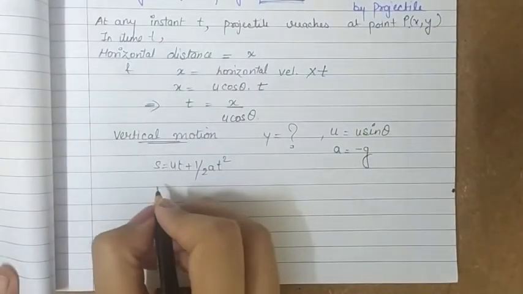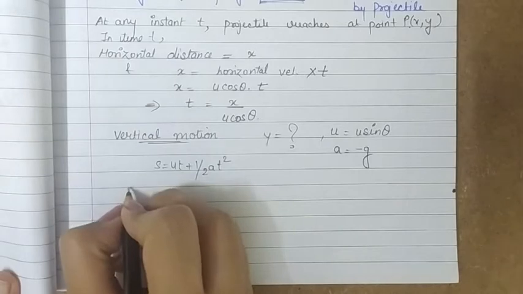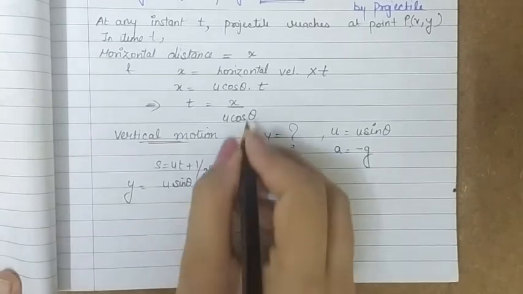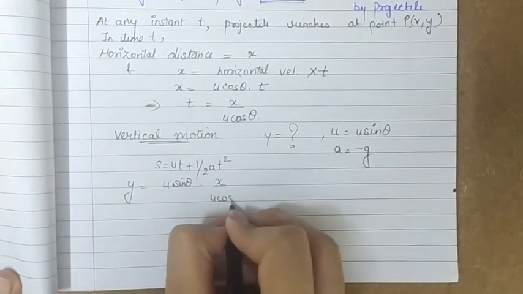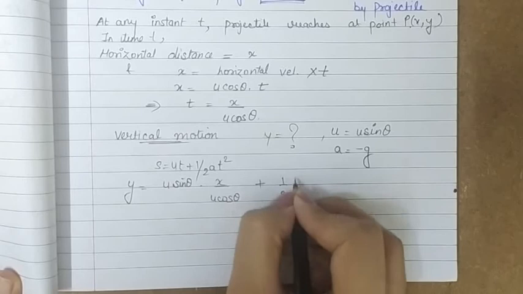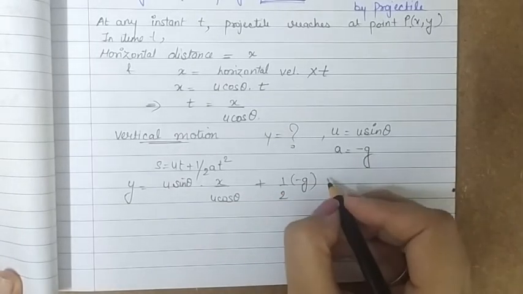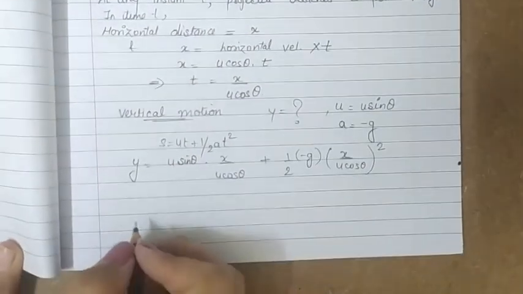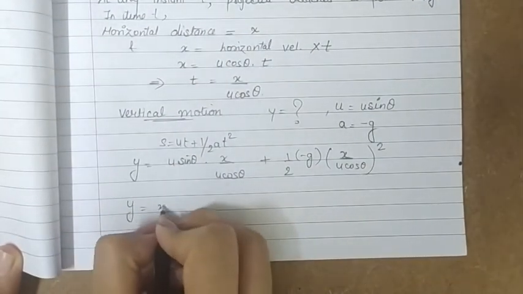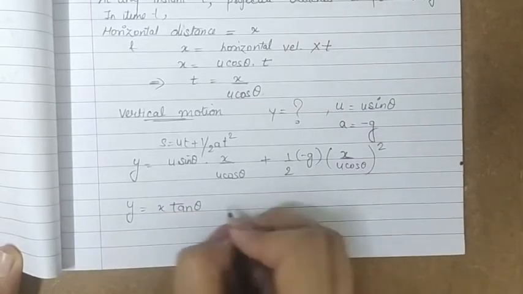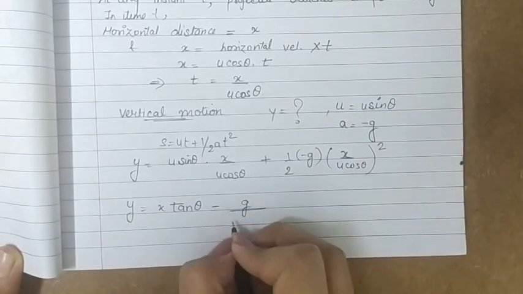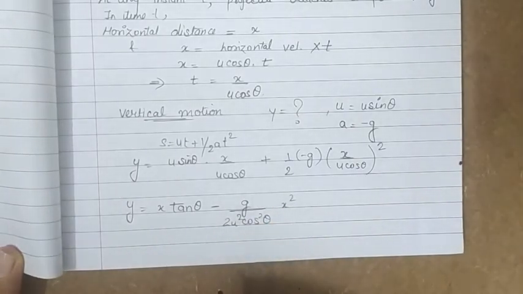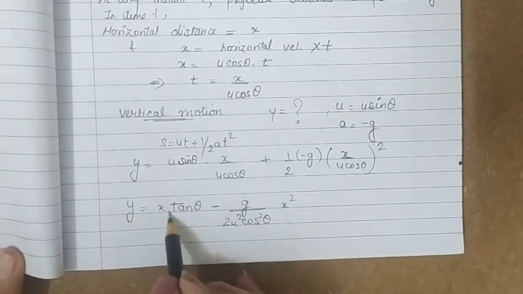So let's substitute all these values. We can find y by substituting these. y is equal to u sine theta into time, which is x upon u cos theta, plus half minus g, and time is again x upon u cos theta, whole square. When we solve this, we get y is equal to x tan theta (sin theta upon cos theta is tan theta) minus g upon 2 u square cos square theta x square.